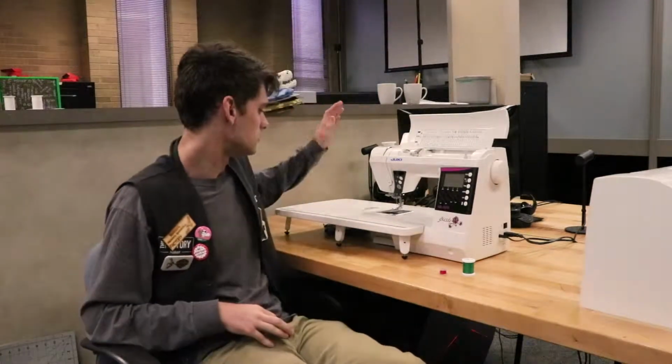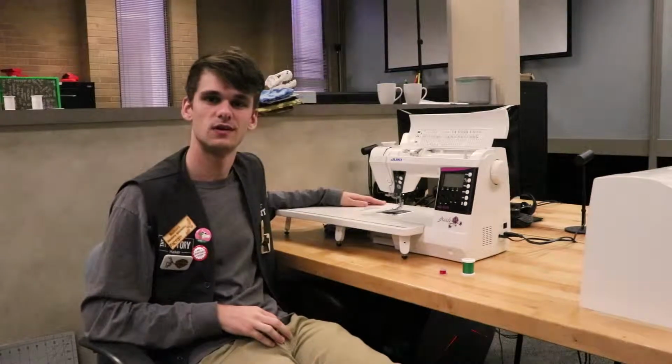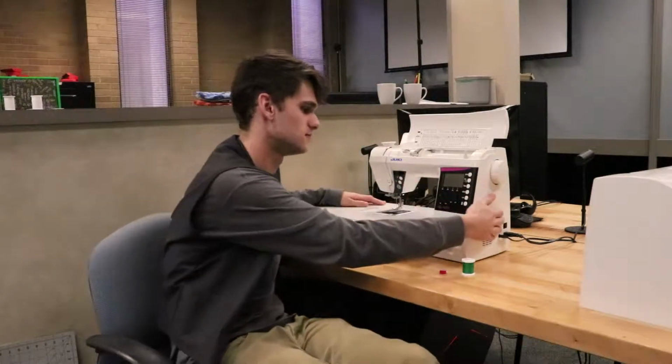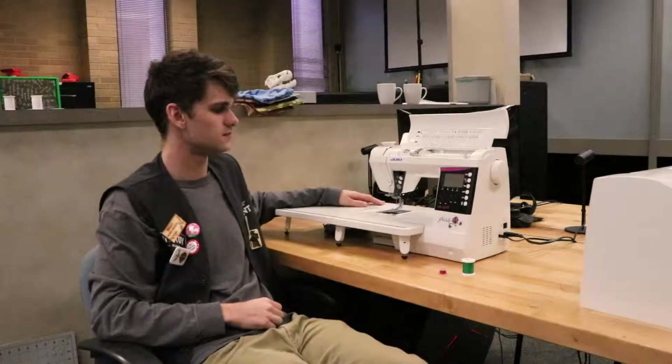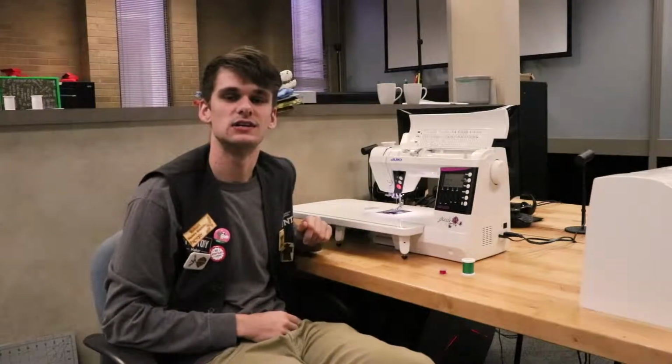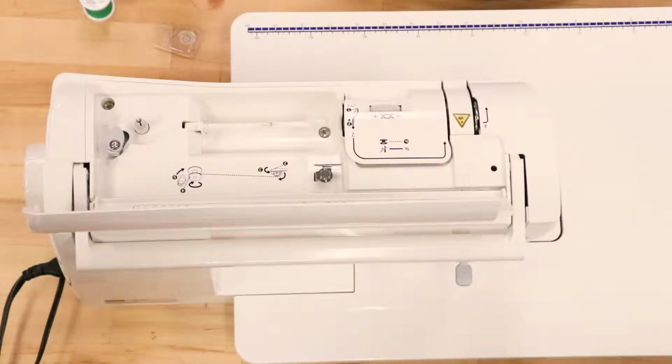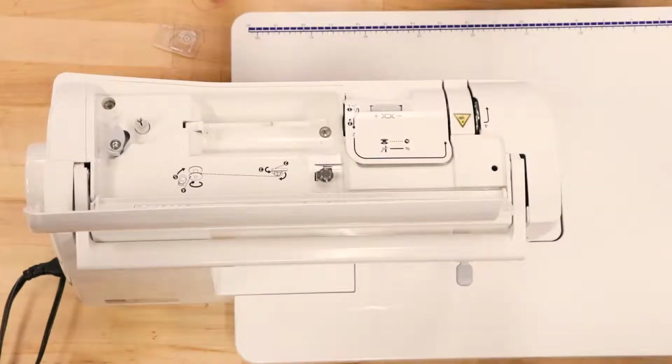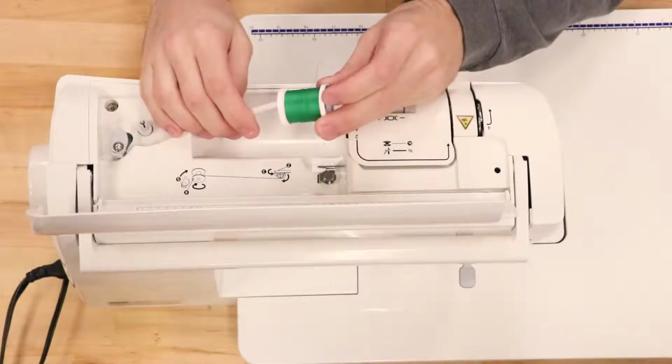This is the Juki sewing machine tutorial for employees. When approaching the sewing machine, first thing you're going to want to do is turn it on. When using a sewing machine, it's good to know a little bit about how it works. So the first step to using the sewing machine is to thread the machine.